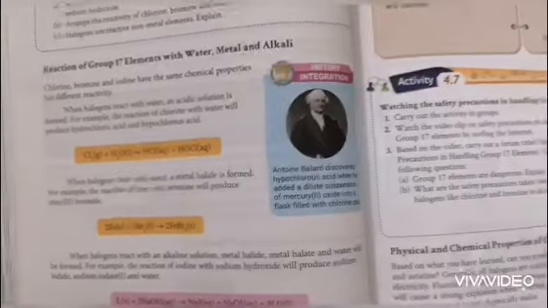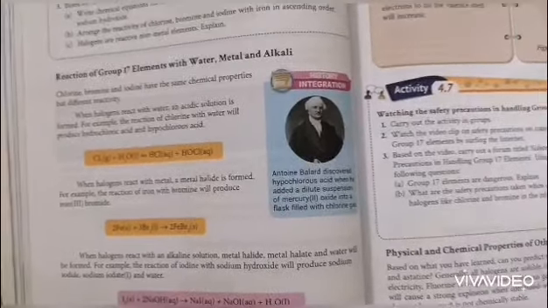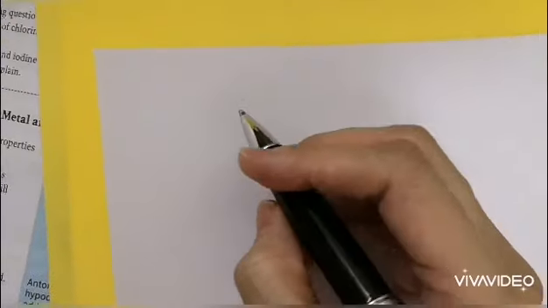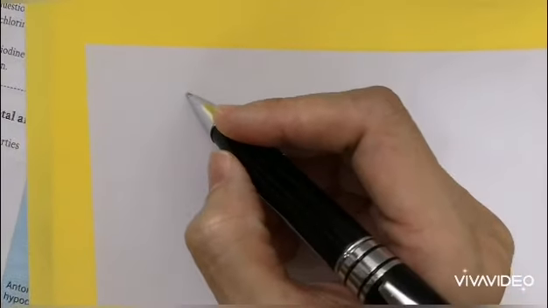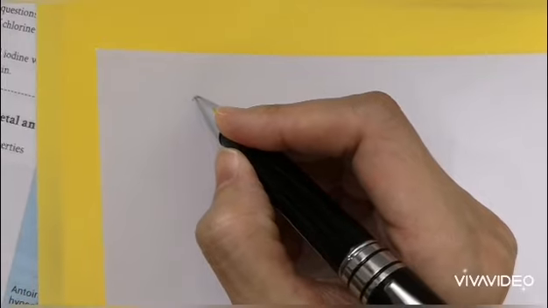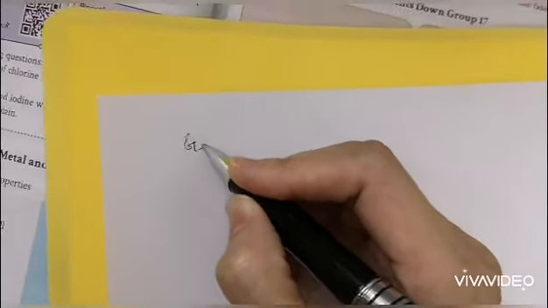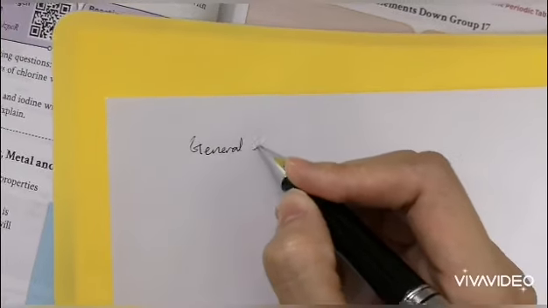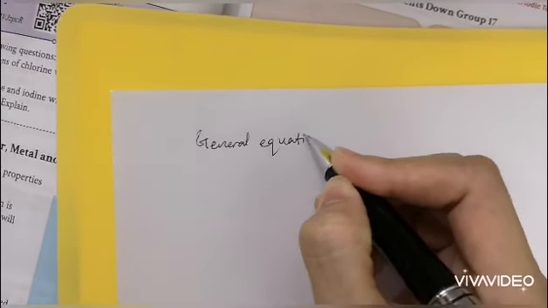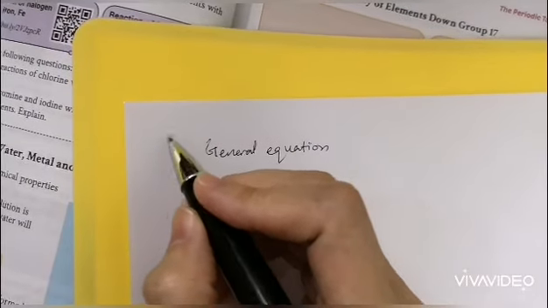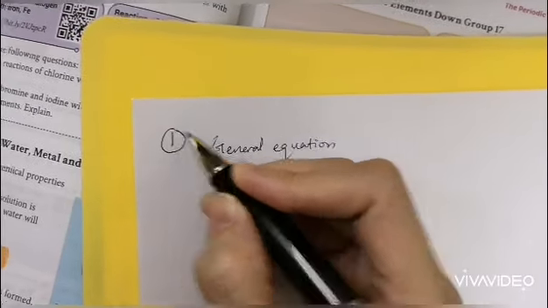Okay, first of all, let's take a look at the general equation. Group 17 elements have 3 reactions. Now let's write the general equation. For the first reaction, I'll just write the first reaction now.